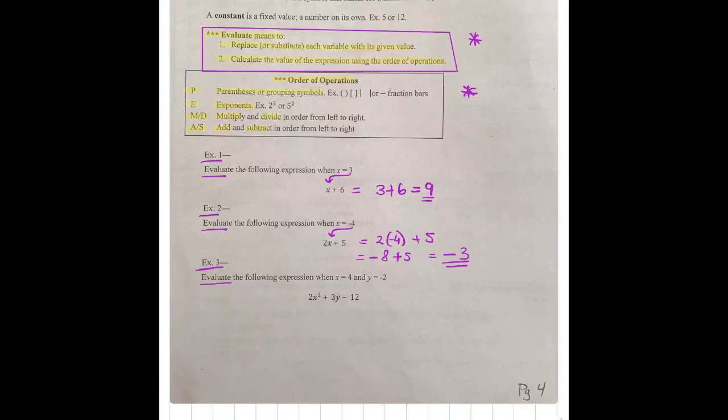Example 3, evaluate the following expression when x equals 4 and y equals -2. Again, I will rewrite my expression, leaving blanks for the variables, and then plug in 4 for x and -2 for y. Order of operations, my parentheses are done, nothing for me to do, and I move on to doing the exponents. So I get 2 times 4 squared, which is 4 times 4, which gives me 16, plus 3 times -2 minus 12 equals.